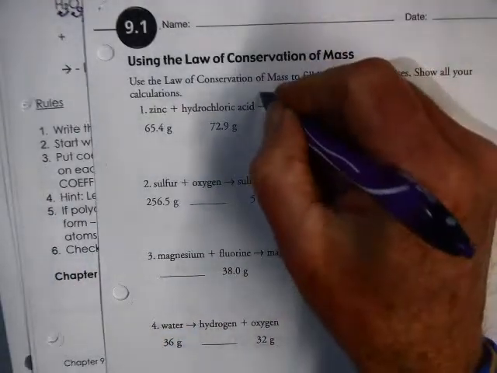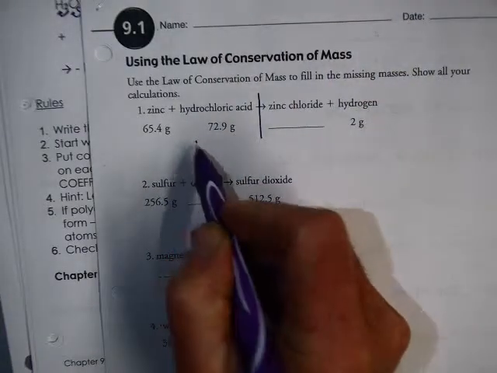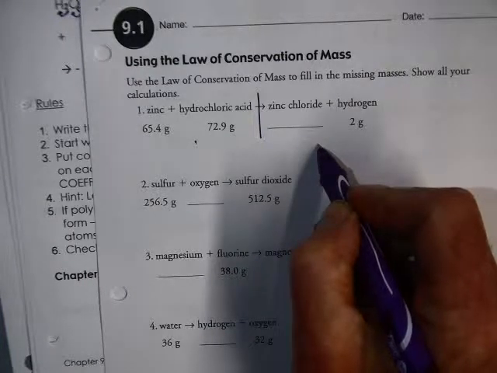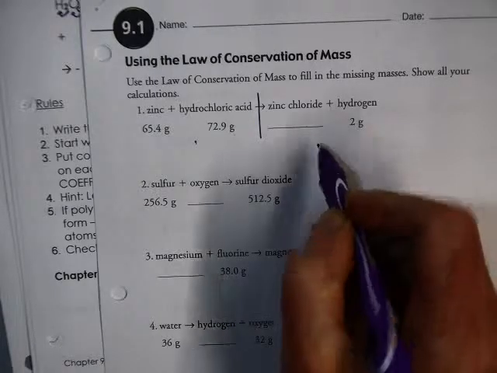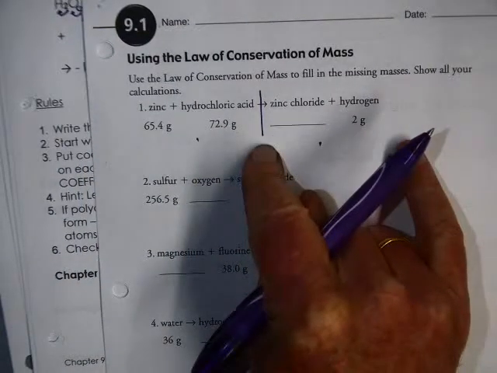So the total mass on this side has to equal the total mass on this side. And I think you get that from our example, right? Are we okay with that? Mass of the reactants has to equal the mass of the products.